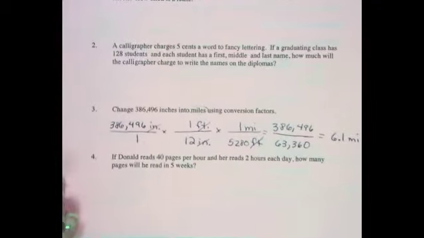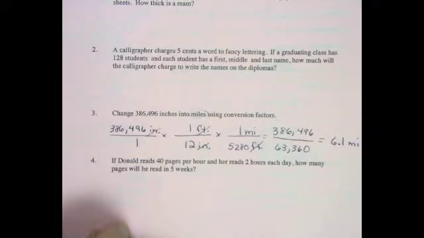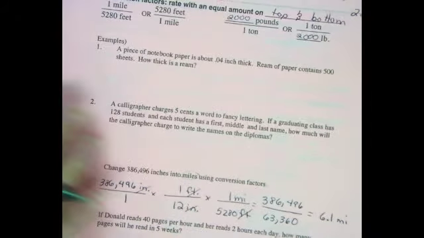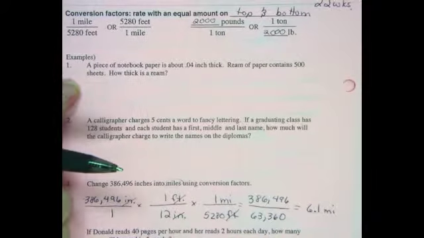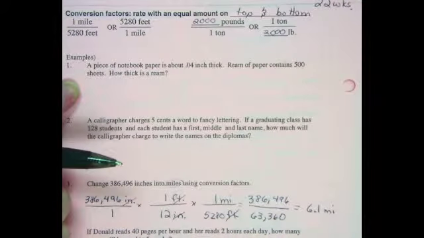Now we can also use the same canceling technique to solve some more story-related problems that are not necessarily conversion problems. If we go back to example number 1, here it tells us a piece of notebook paper is about 4/100ths of an inch thick. A ream of paper contains 500 sheets.